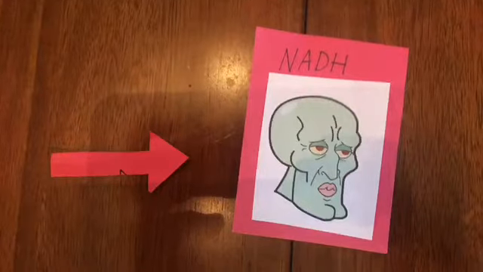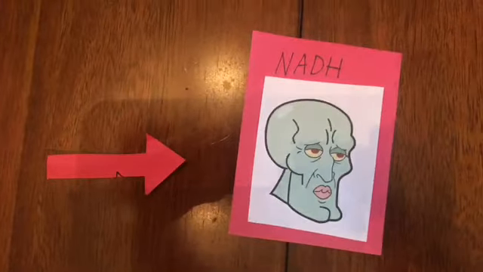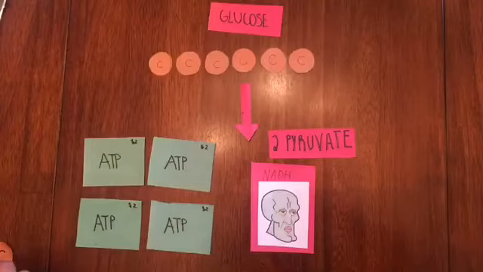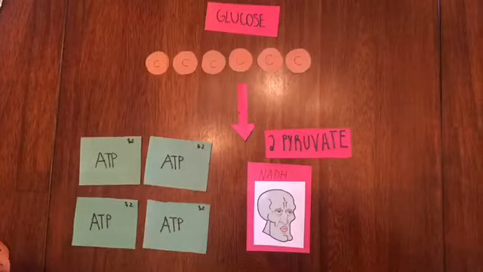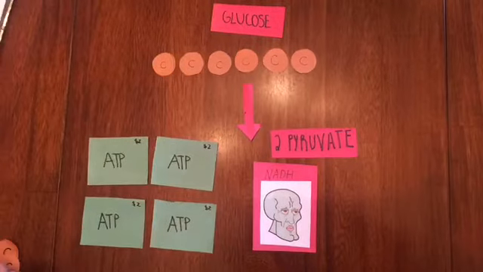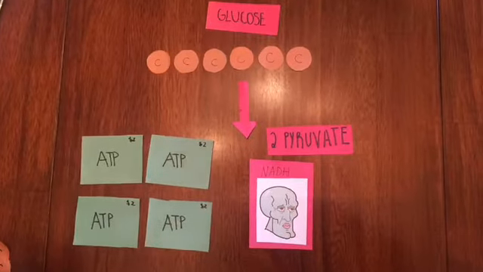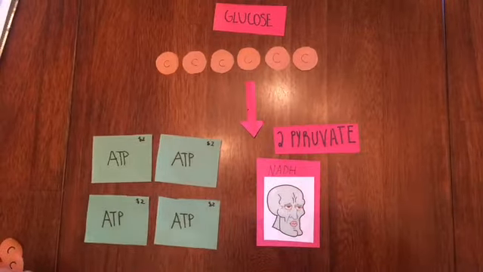To summarize, the end products of glycolysis are 2 pyruvate, 4 ATP, and 2 NADH. The 4 ATP come from the inorganic phosphates that were removed. There is only a net gain of 2 ATP, however, because the other 2 are needed to restart the process all over again.